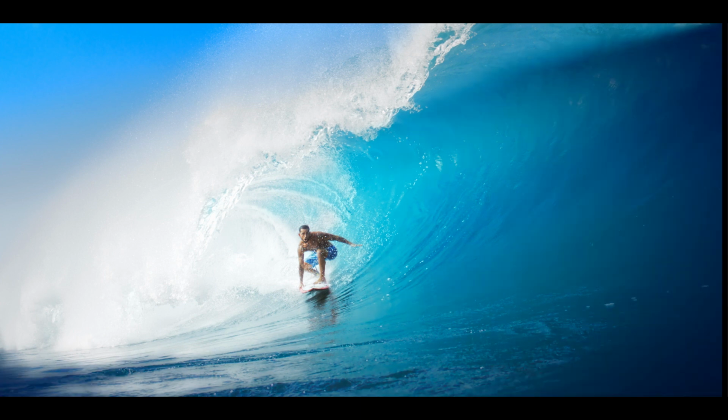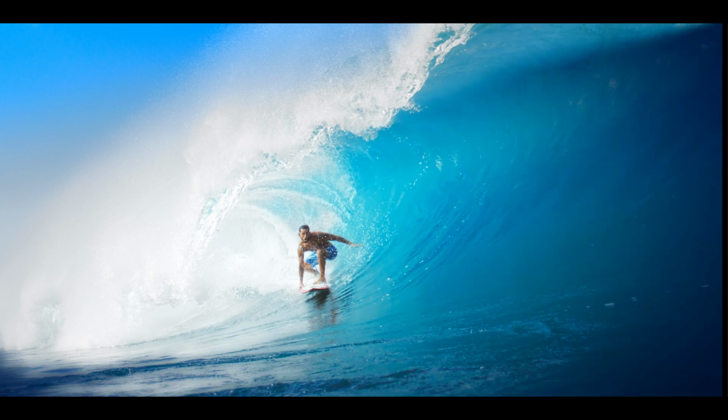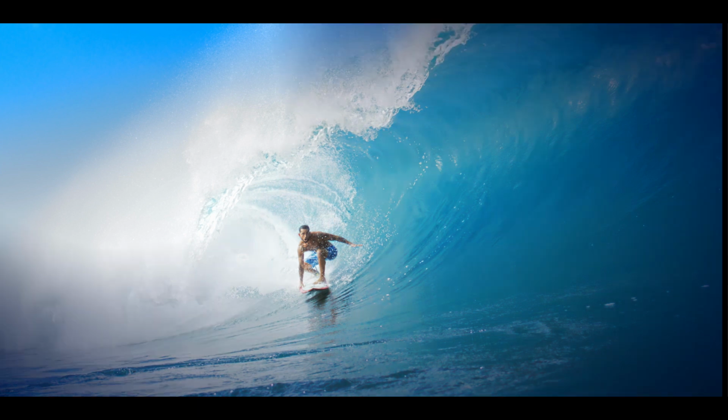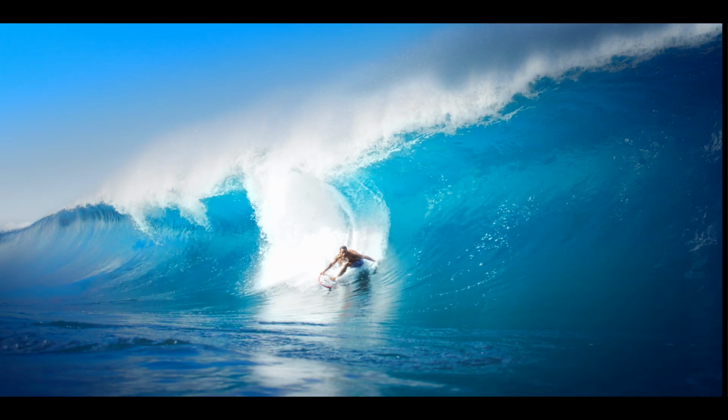So you can see here how much difference it makes to select the edges and darken it a little bit. I will denoise this a little bit, select the waters, denoise this a little bit. Okay, so yeah, you can just put in some animation right here.